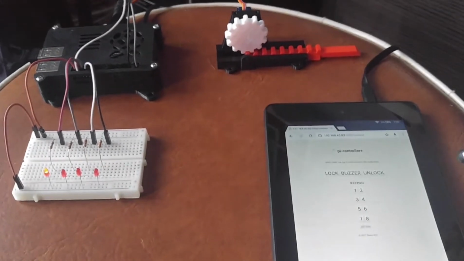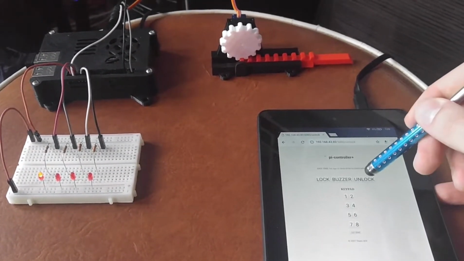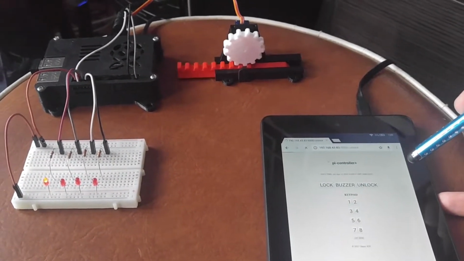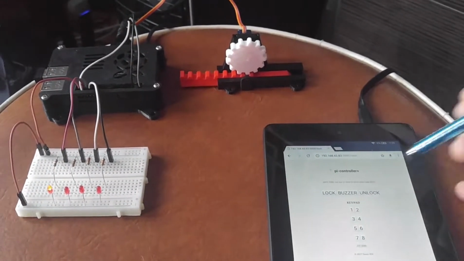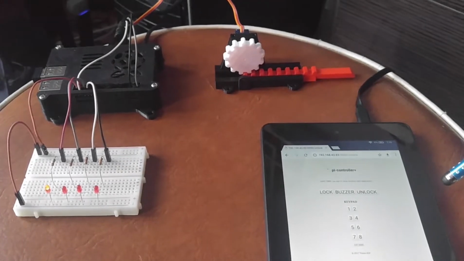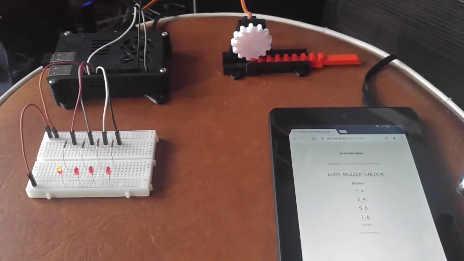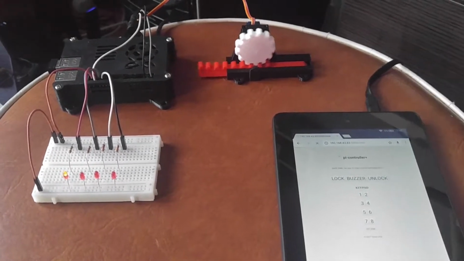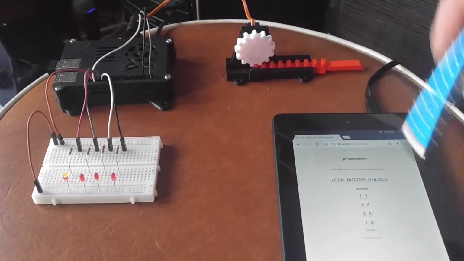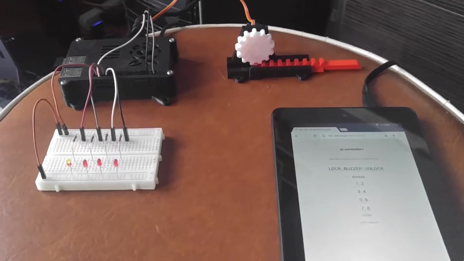So, if you were to look over here, and I were to click, let's see, lock, I can actuate the servo. And I can reverse that with these buttons over here. The logic is a little inverted, but that's an easy fix with software.